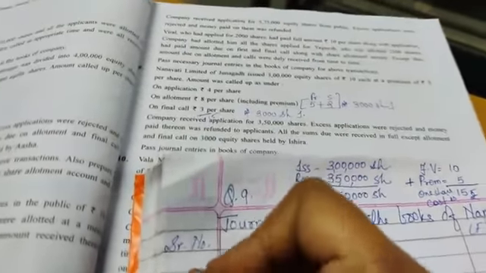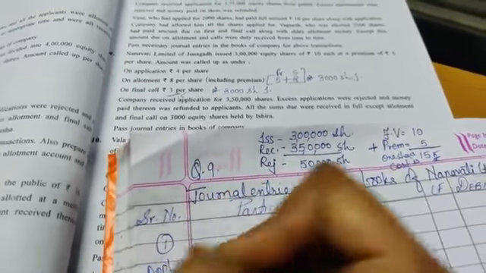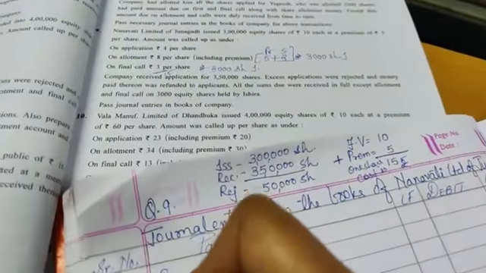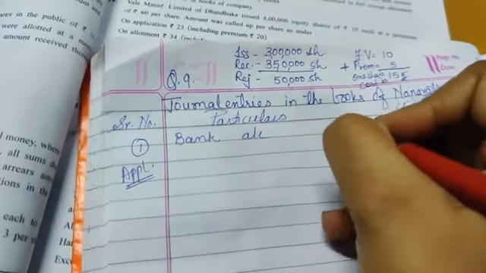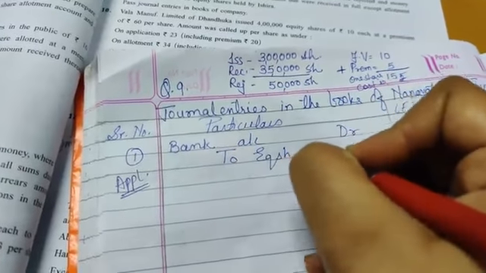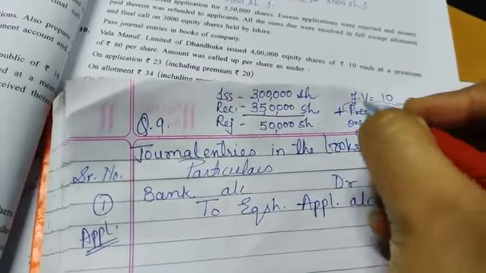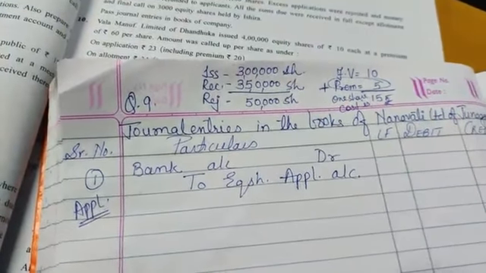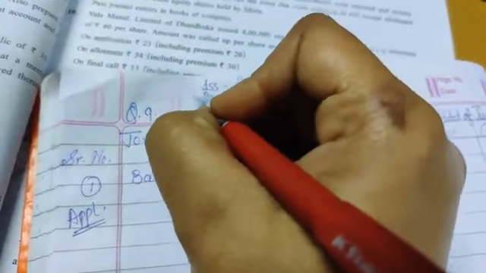We'll start with the first one, that is for application. See here. It always starts with bank, that you have learned. So bank account debited to equity share application account. See, in this sum only this premium concept is new, otherwise you know how to do these entries now. The first entry always starts with the received shares, that I have taught you.